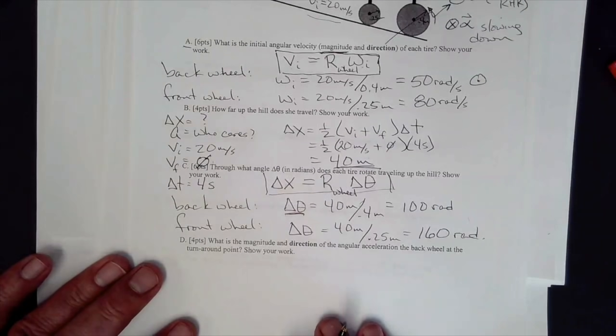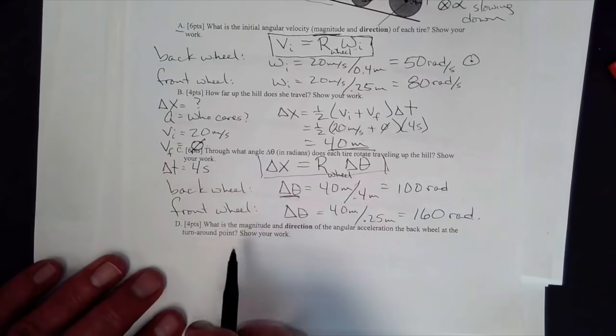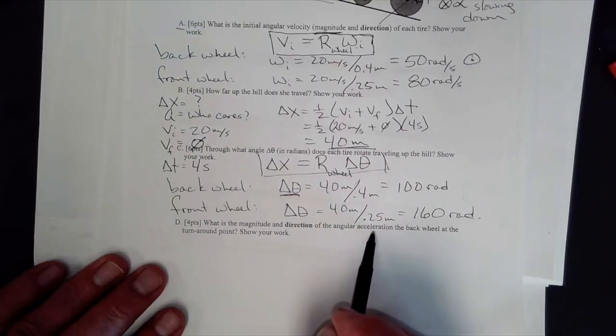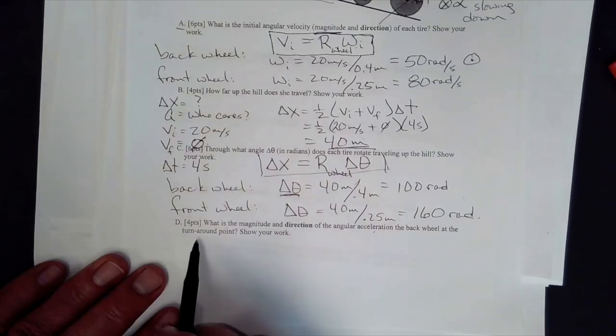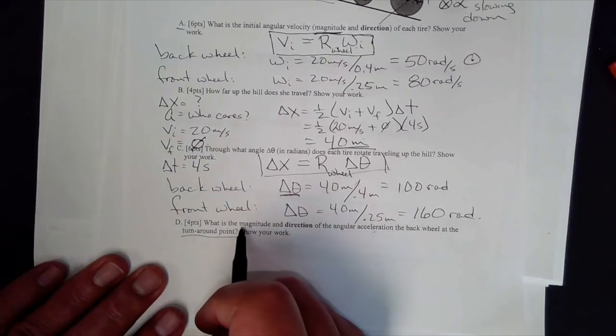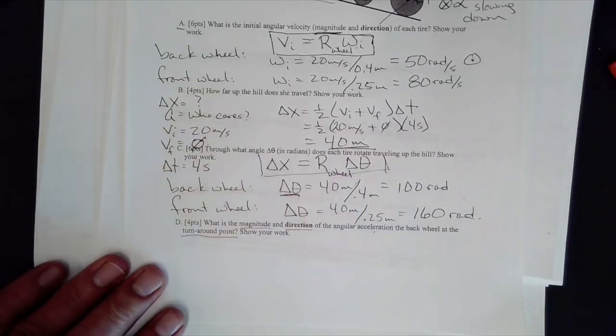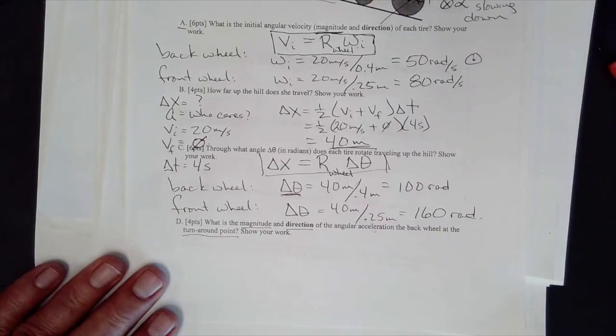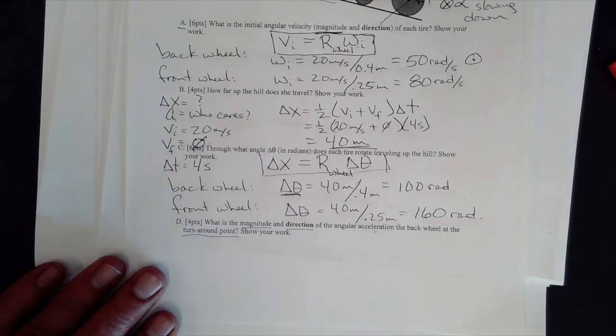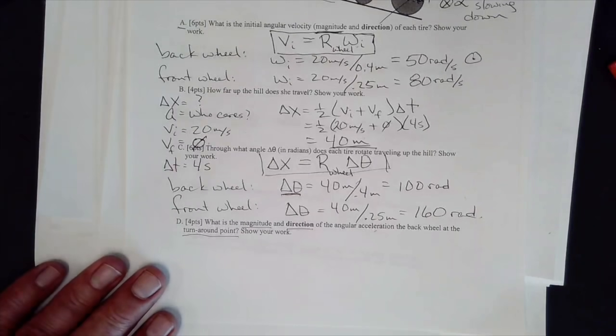Now, we're asked about the magnitude and direction of the angular acceleration, that's alpha, of the back wheel at the turnaround point. We have a third rolling condition.